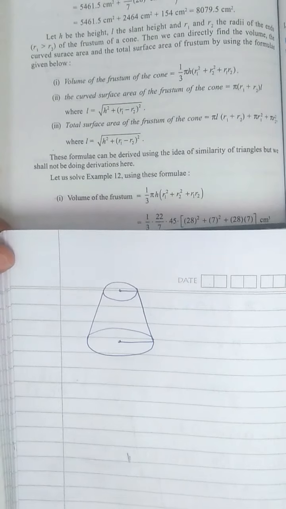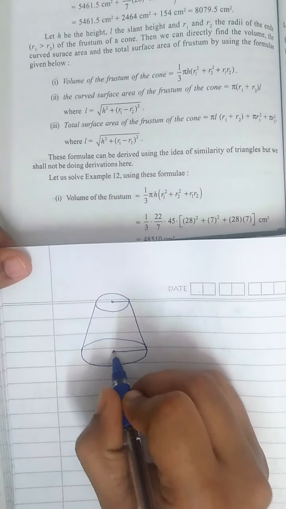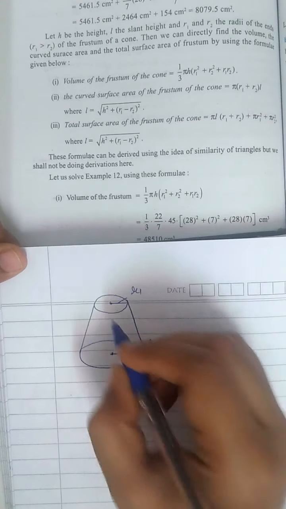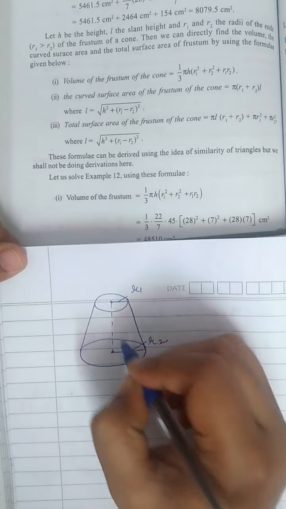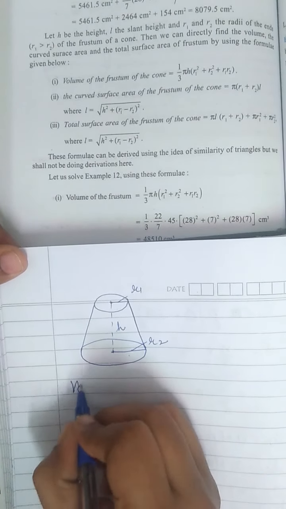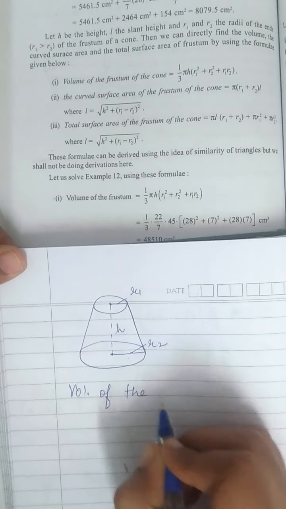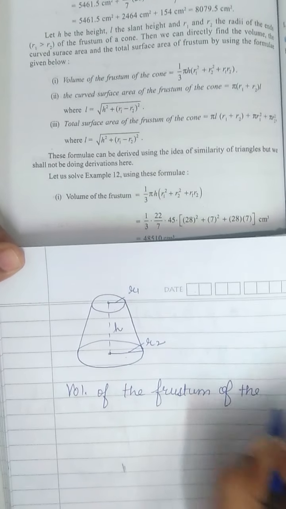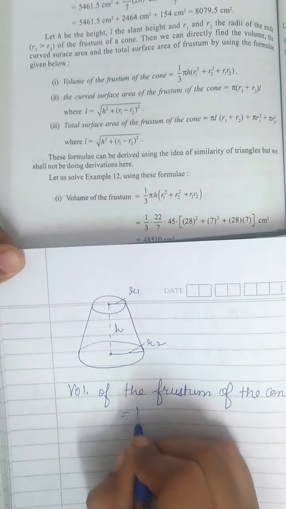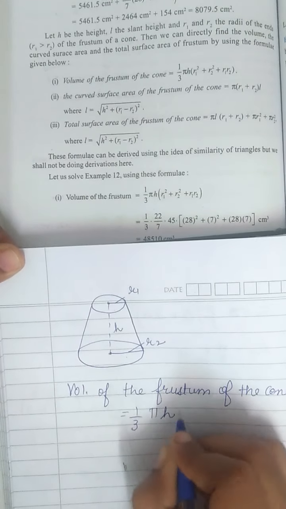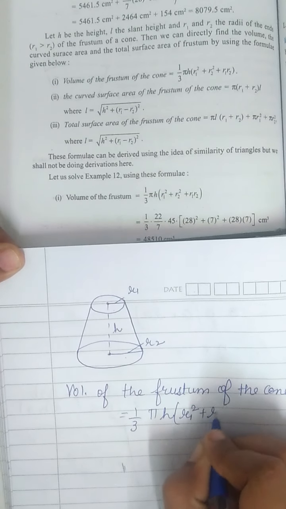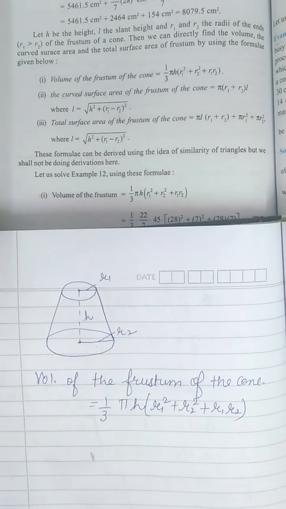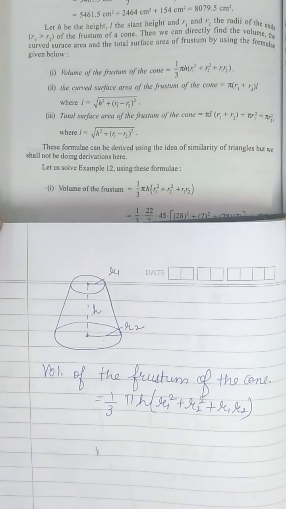So now we have some formulas. We have two radii, r1 and r2, and this is our height h. If we want to find the volume of the frustum of a cone, then what is the formula? The formula is 1 by 3 pi h times (r1 square plus r2 square plus r1 into r2). This is the formula to find the volume of the frustum of a cone.